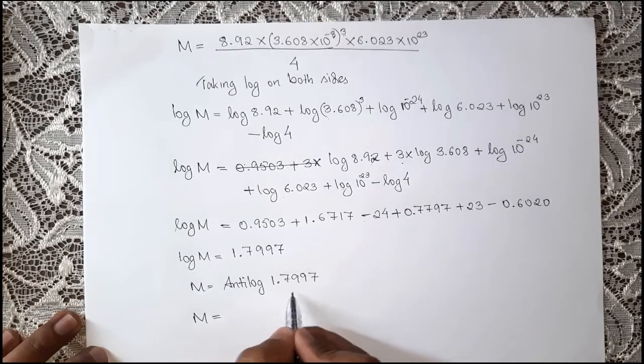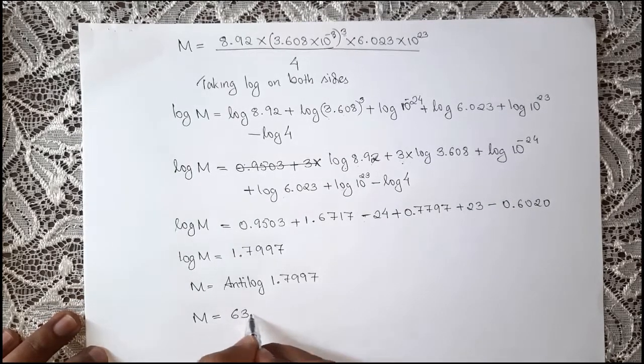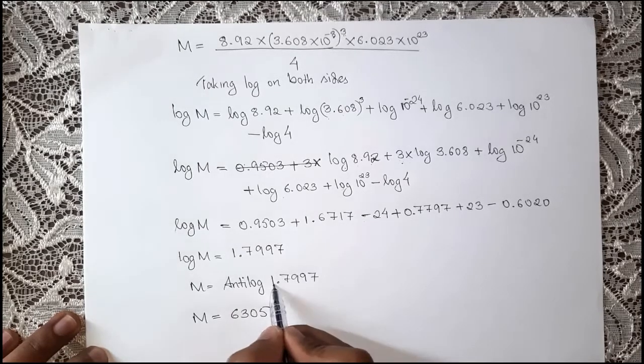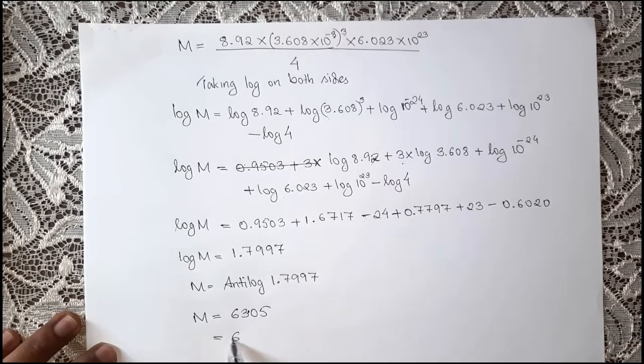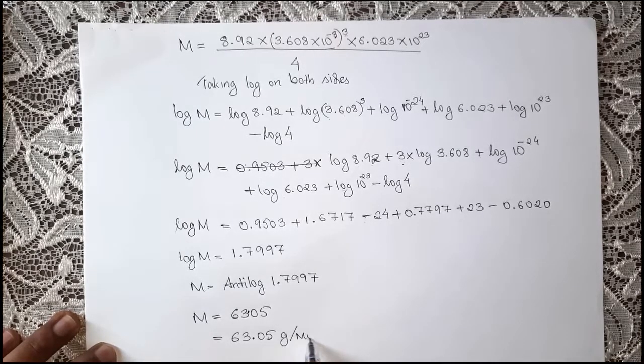If you take the antilog of this one, you'll have 6305. Since it is 1 point, so 1 plus 1 will be 2, so you can get 63.05. So the value will be 63.05 gram per mole.